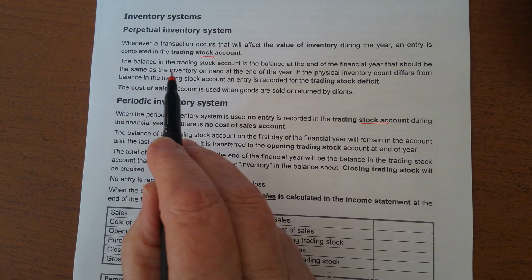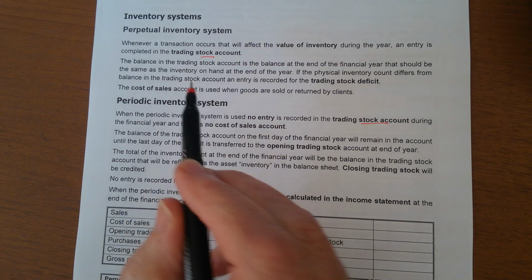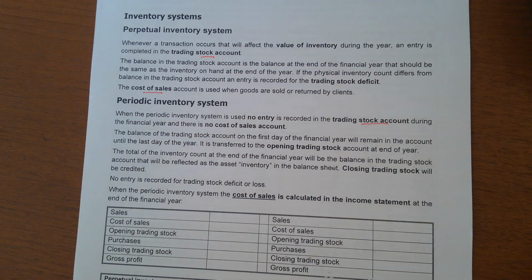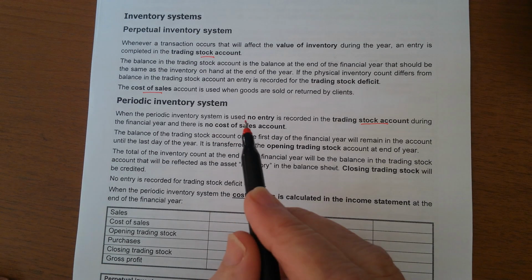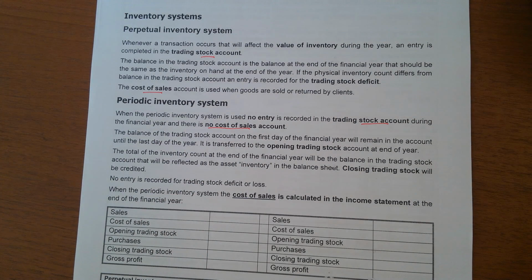We use a cost of sales account in the perpetual system because every time we sell goods, we decrease the trading stock to indicate that we have less stock, and we increase the cost of sales to increase our expense. In the periodic system, there is no cost of sales account. So at the end of the year, we will do a calculation to determine the value of the trading stock.